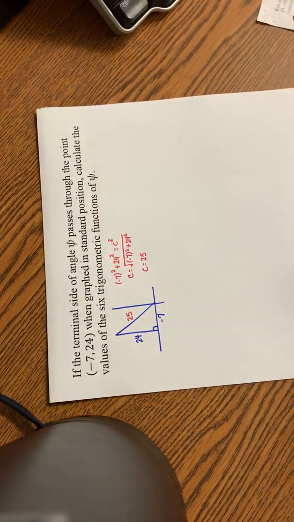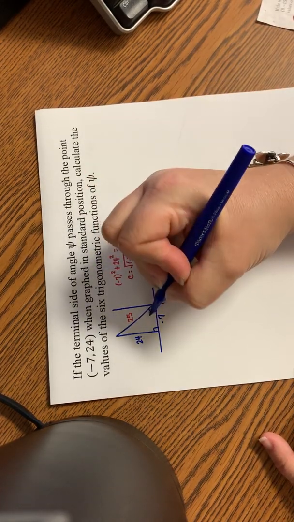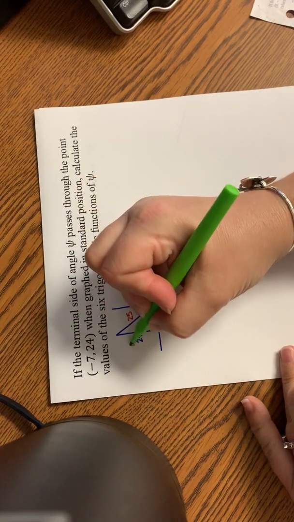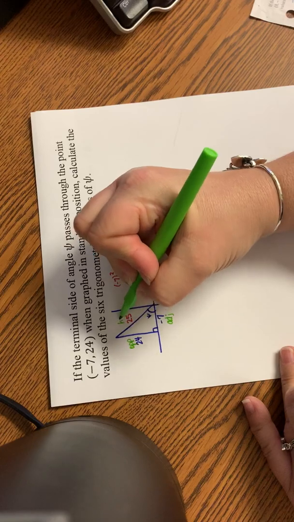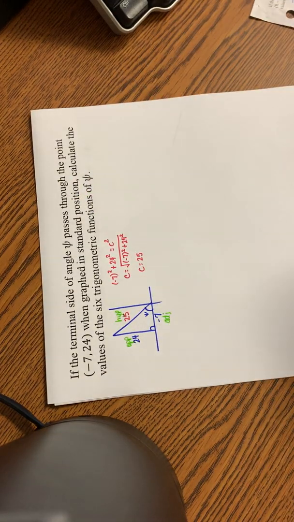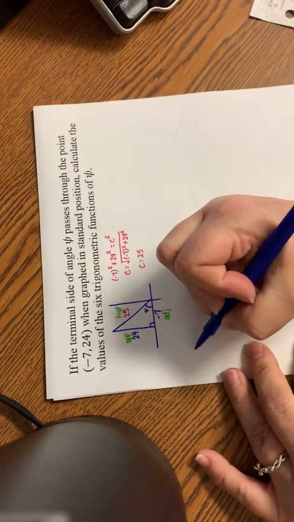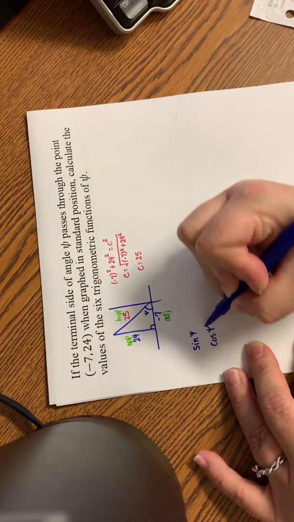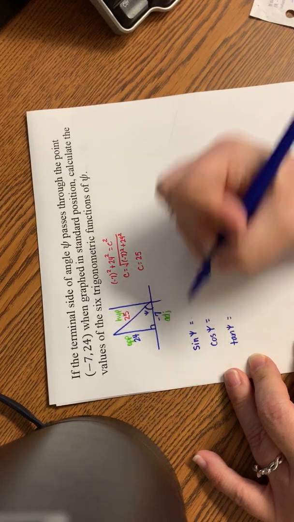And our psi angle, which we like to call theta normally, is right here. So opposite of that would be the 24. Adjacent to that would be the -7, and then the 25 is our hypotenuse. Okay, so we've got to do all 6 trig functions again. So we have our sine of psi, our cosine, and then our tangent. Let's deal with those first, and then we'll flip them over and get the other 3.